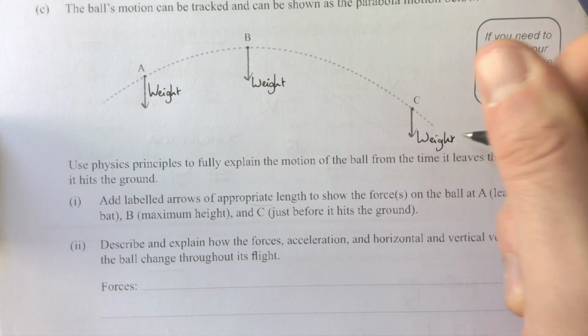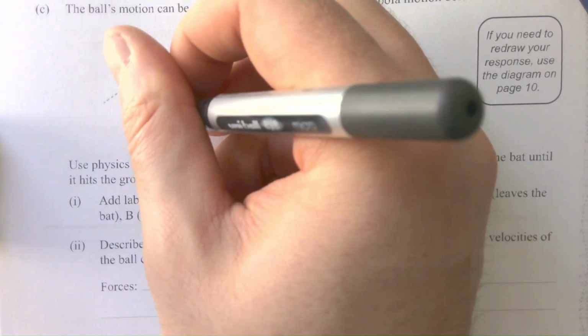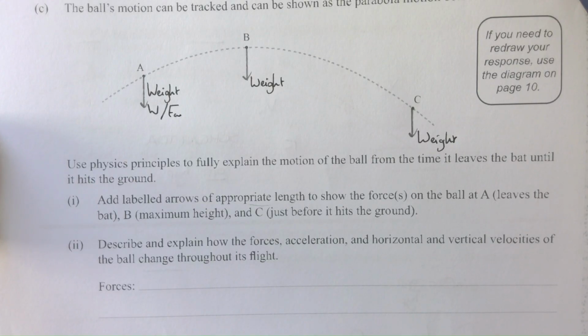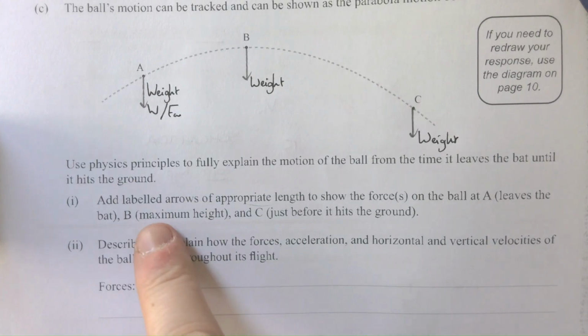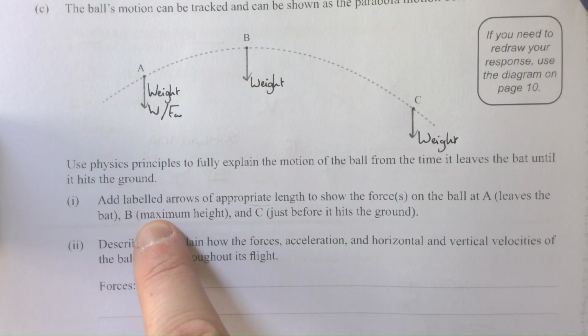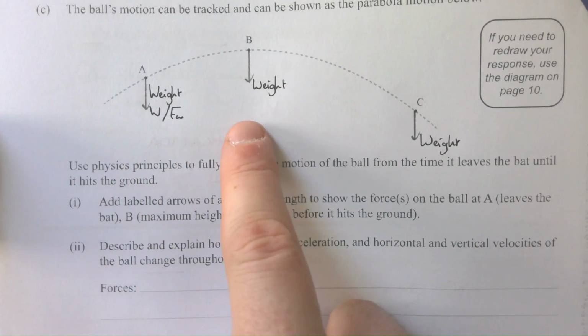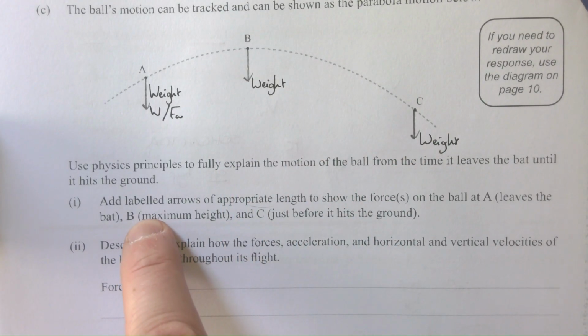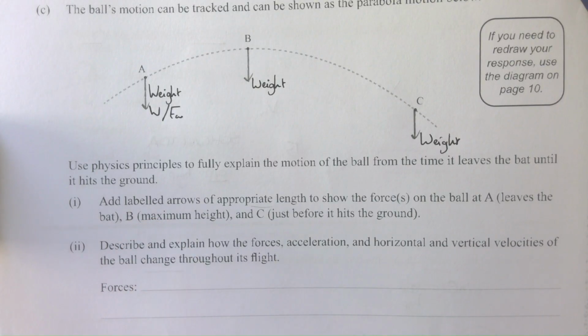And to be honest, W or FW would probably be fine as well. So that's part 1. If you do those 3 arrows pointing downwards the same length with the same labels, then that's achieved straight away. If you don't do that, you can get achieved from these bits down here.